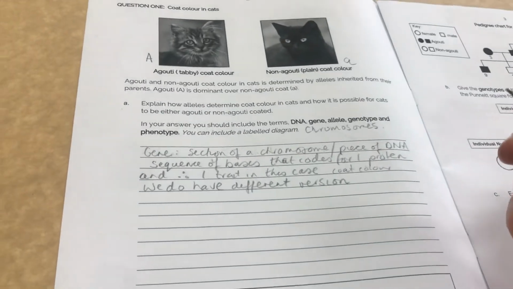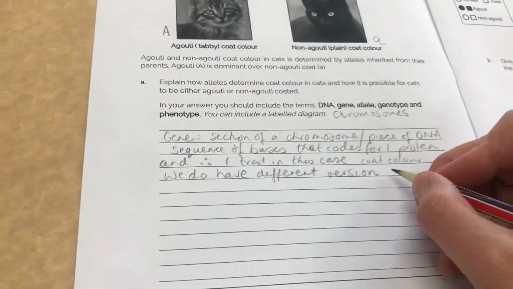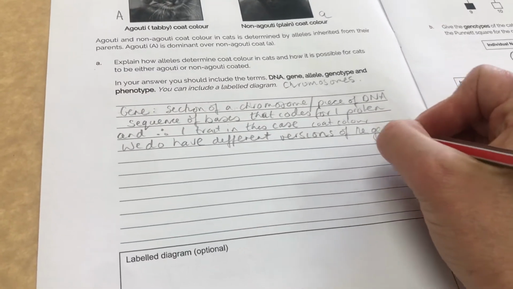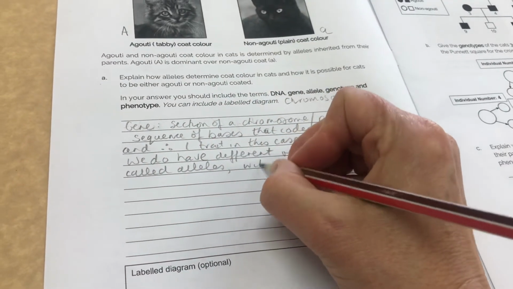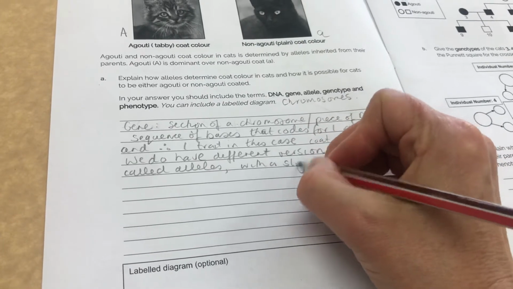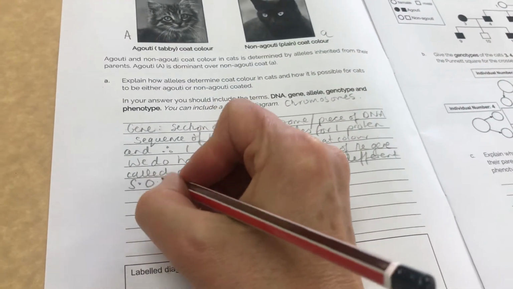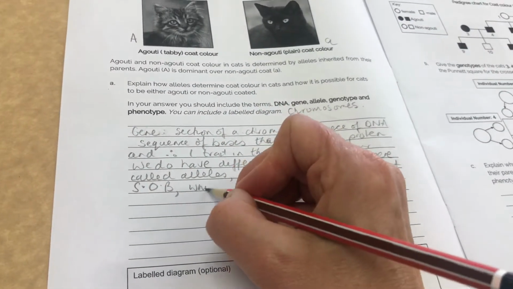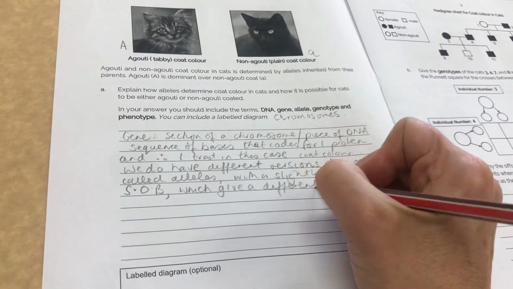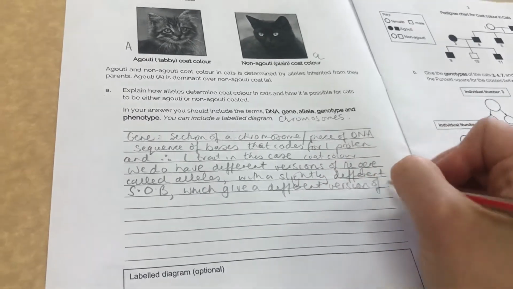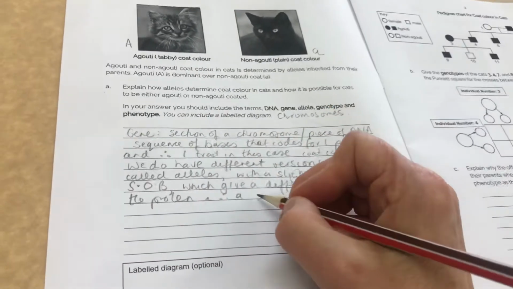Now just remember, we simplify everything in level 1, so there could be more than 2 versions, but in this case we have different versions of the gene called alleles, and alleles have a slightly different sequence of bases, which give a slightly different version of the protein and therefore a different phenotype.